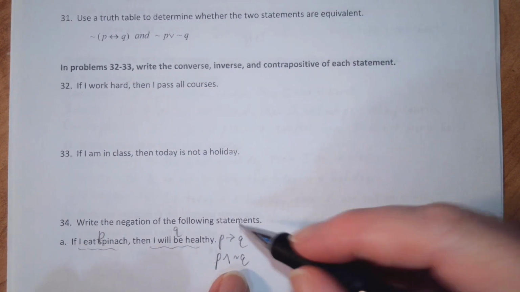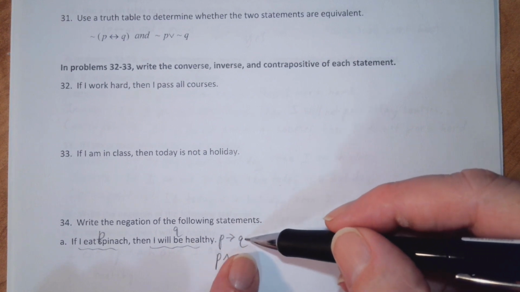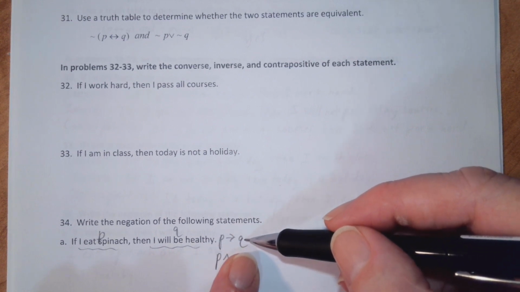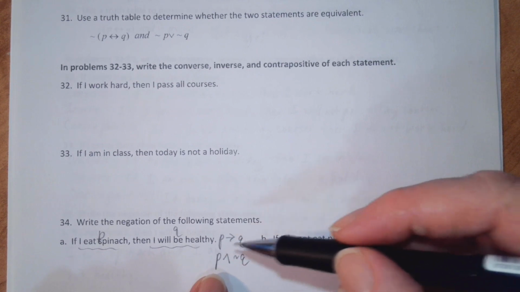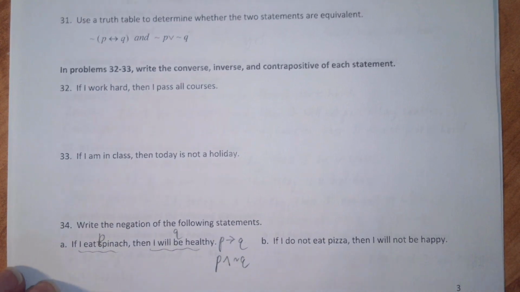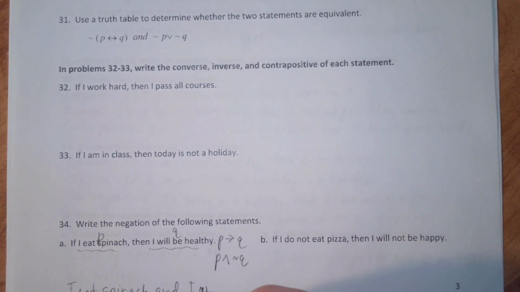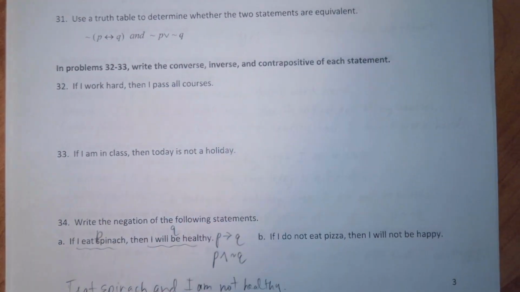So basically, with a conditional, if P is true, then Q follows, then Q will be true. But to negate that would be to say that you have P and you don't have Q. So here, I eat spinach and I will not be healthy. I'm just going to say I am not healthy. So that would be the negation.